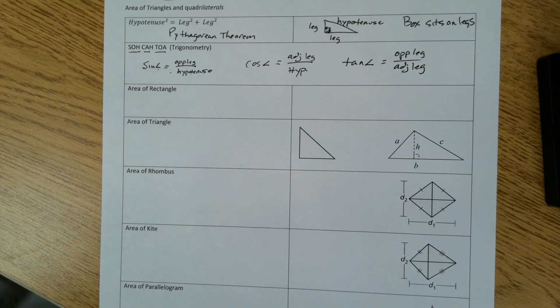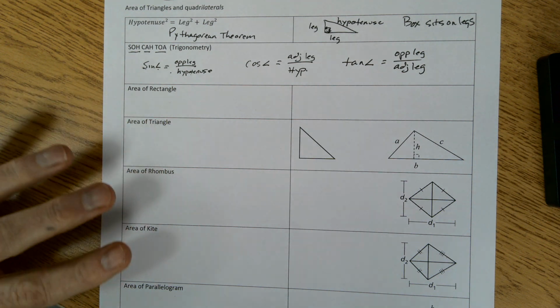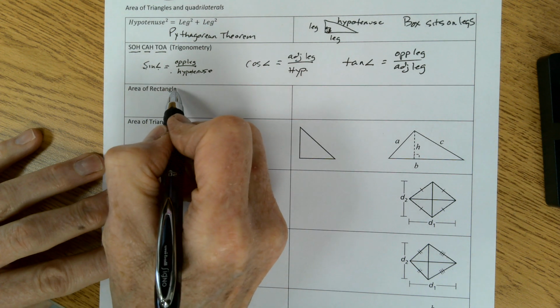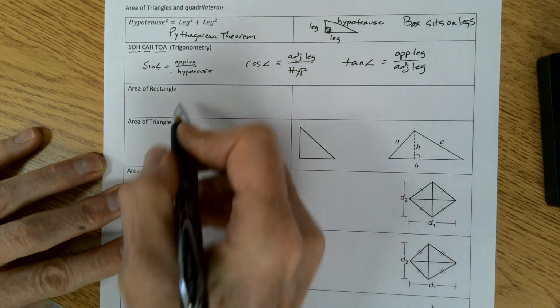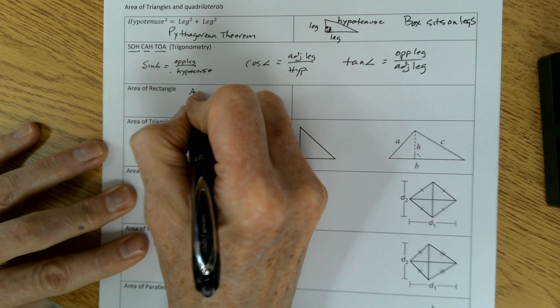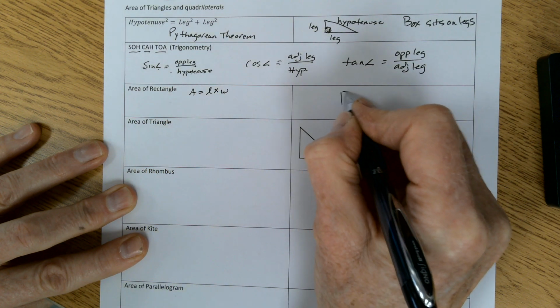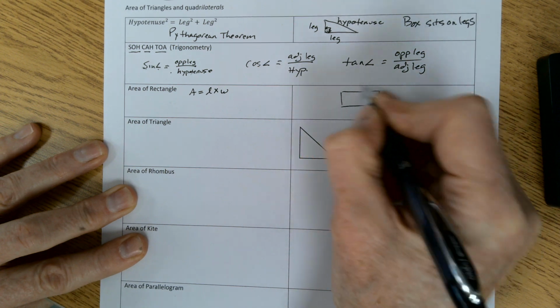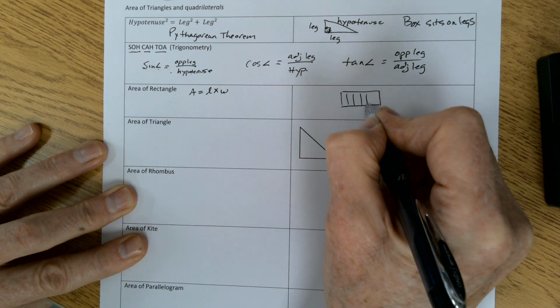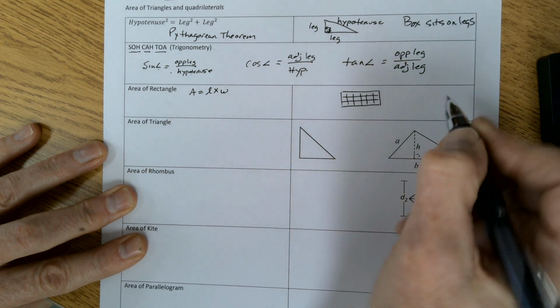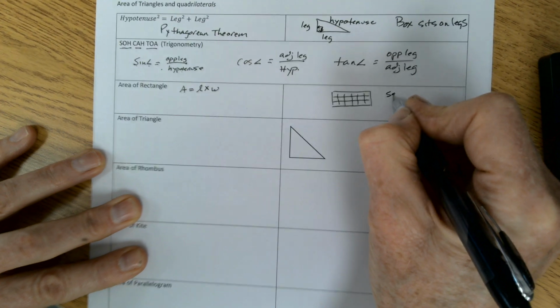Okay. So that's just a review. You will see that on only a couple problems. Area of a rectangle, everything hinges on that. Area equals length times width. Okay, remember area means the number of square units within the shape, right? It's square units.